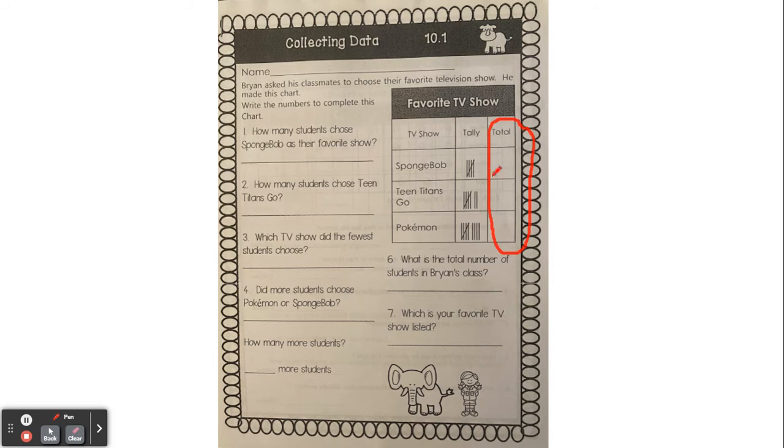Your answer should be right here. So you're going to take that answer and write it here. But remember, it's asking how many students. So we also need to write the word students here, okay? Because otherwise it's just a number and we don't know what we're talking about.